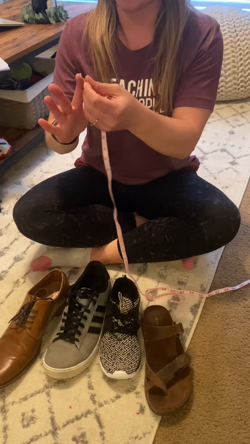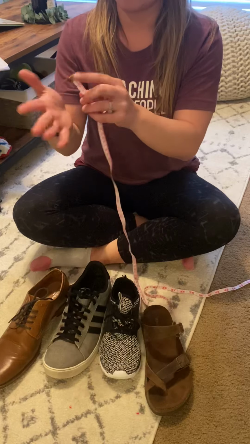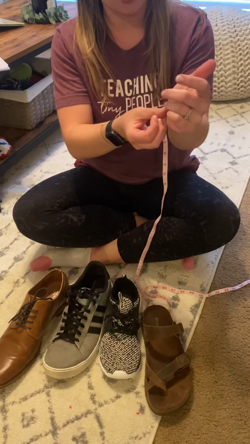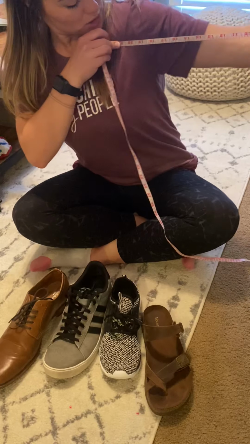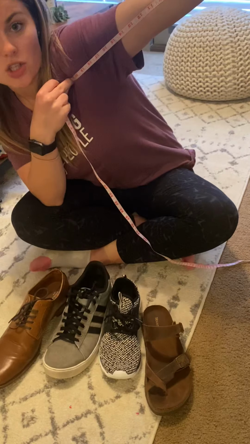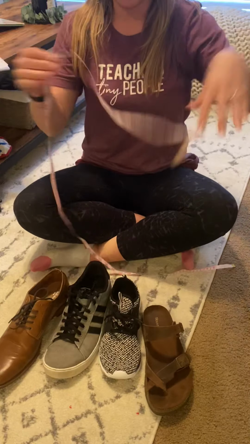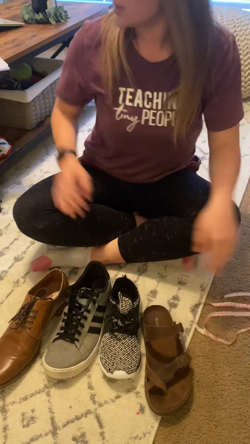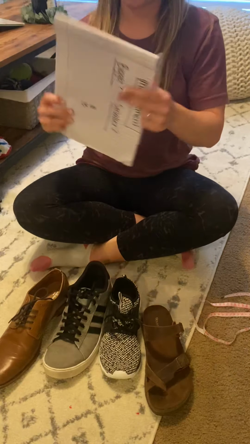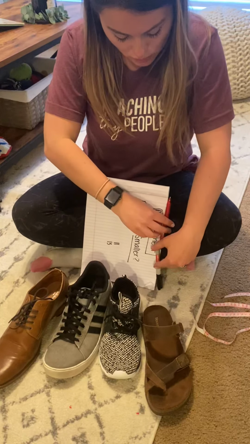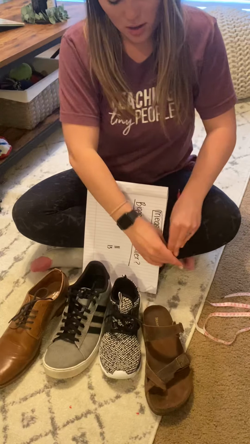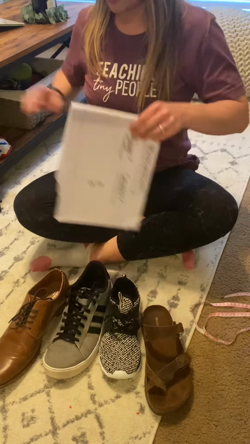Maybe you want to measure, how long is my arm, right? This is going to be hard to hold. So you can hold it like this and measure. My arm is 21 inches. So you can measure whatever you want if you have a tape measure, or you can compare it. Maybe you want to see how many markers tall your paper is, right? So you could go 1, 2. So my paper is about 2 markers tall. So you can really measure whatever you want.